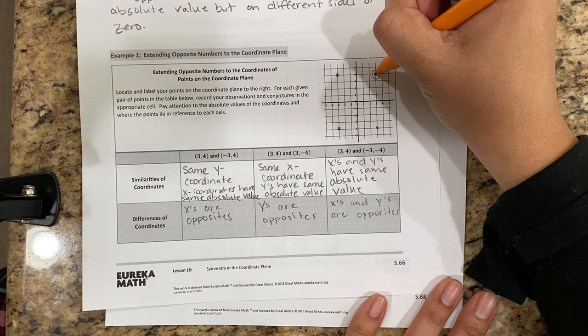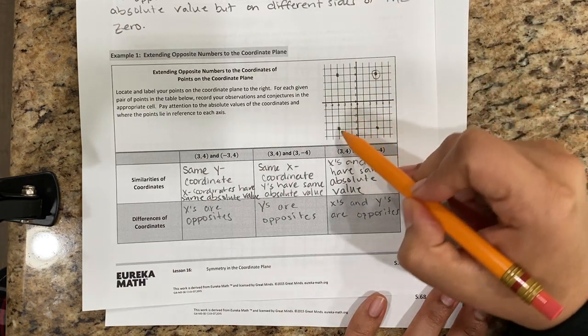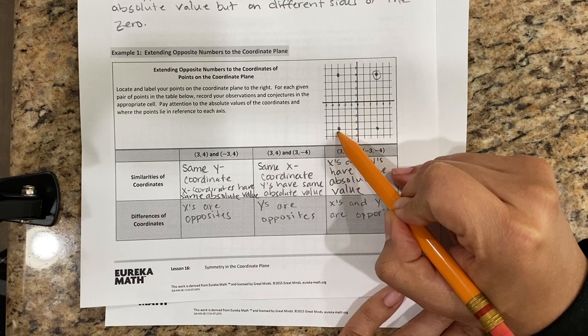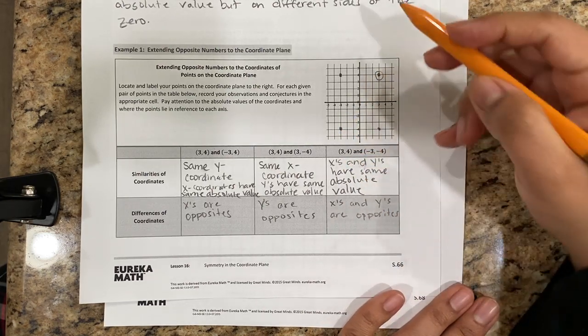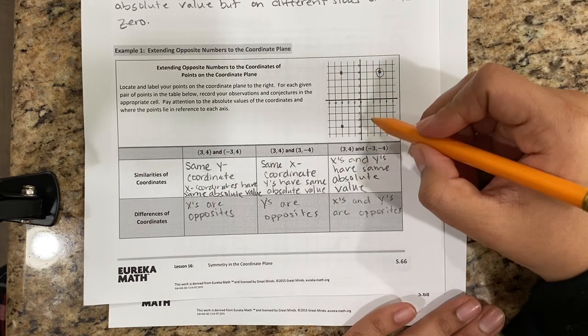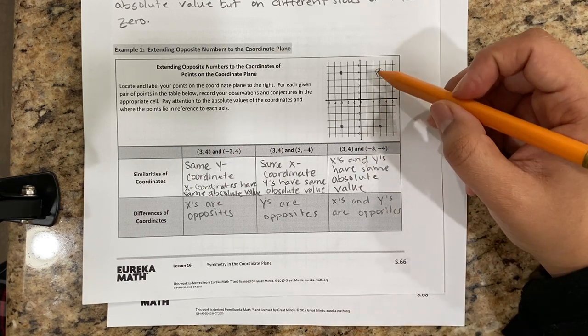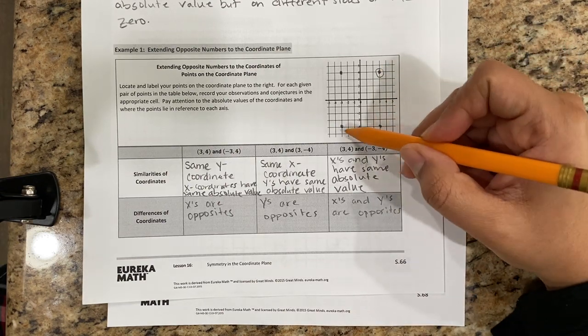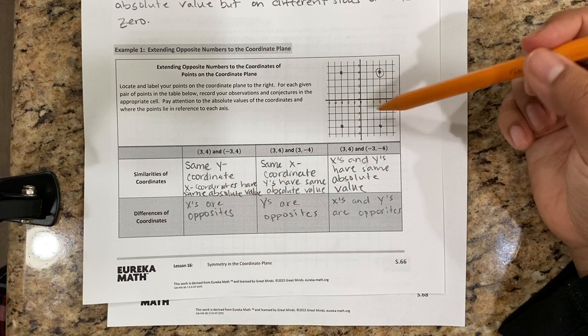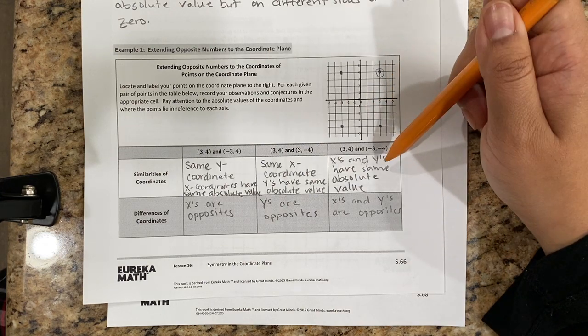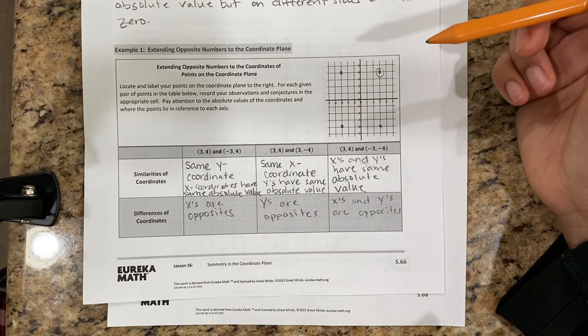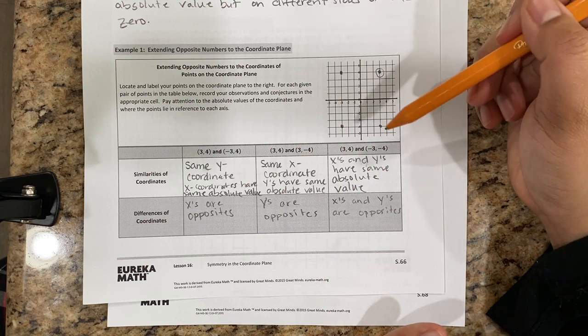And -3, -4, which is over here. Okay, so these are not symmetric along any axis. It kind of reflects to the opposite, then it reflects again. So for this one, the similarity in coordinates is that the x's and y's have the same absolute value. That's the only similarity, okay?